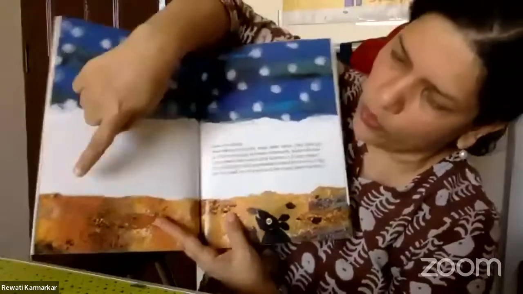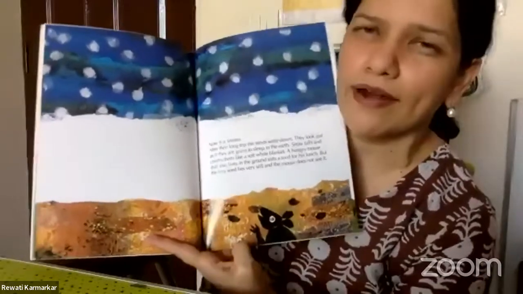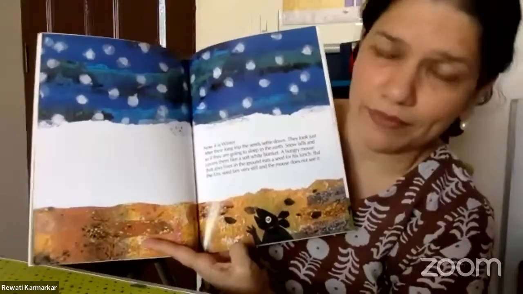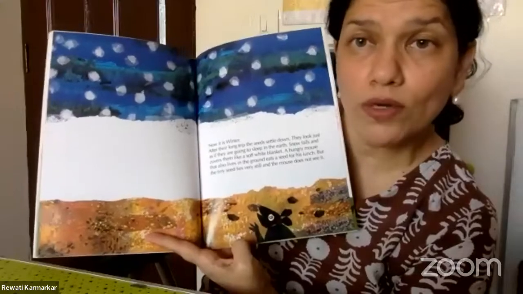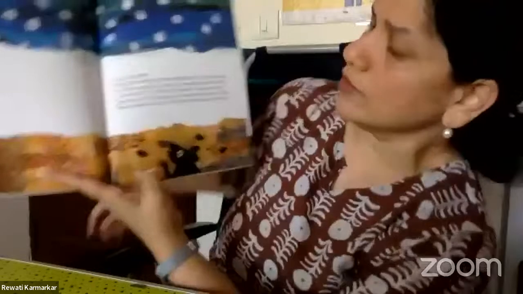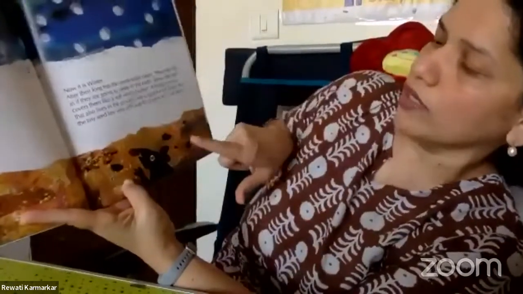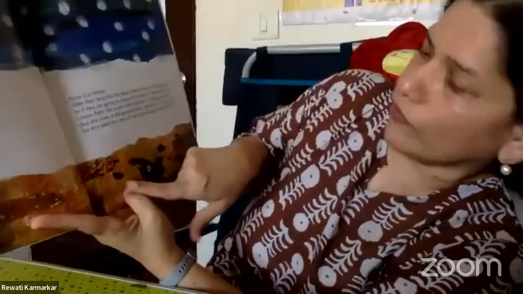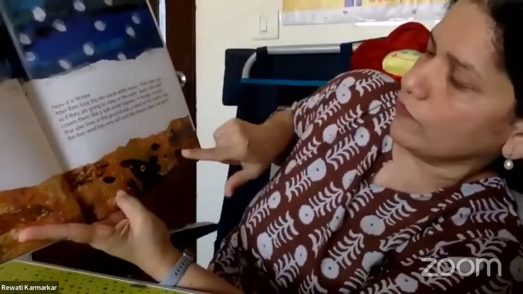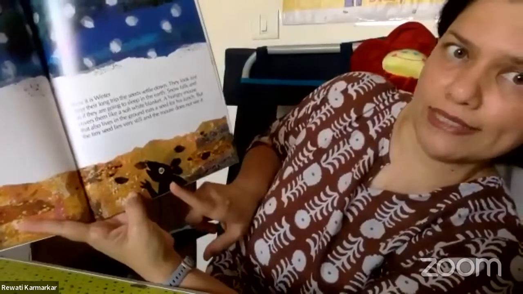And see, all the land, all this ground, the poor grass has got dry and gone to sleep. Now the ground is only brown and only sand. All the seeds have got buried inside the ground now. Can you see that? 1, 2, 3, 4, 5. Oh, 1, 2, 3, 4, and chotu wala 5. But who is this?